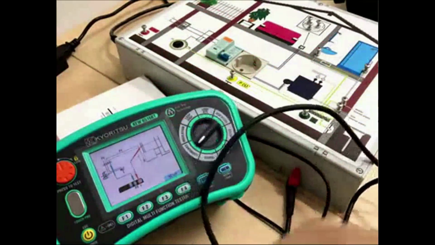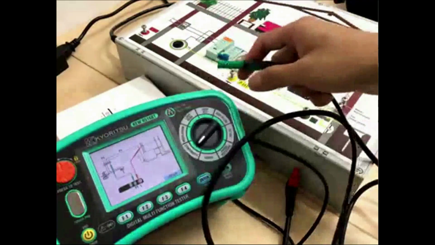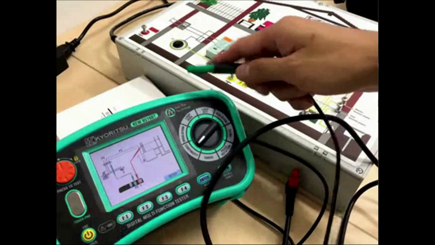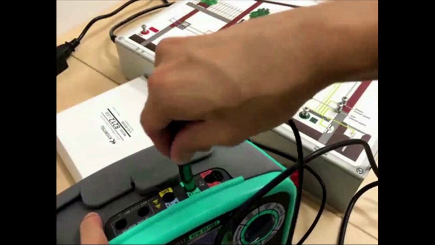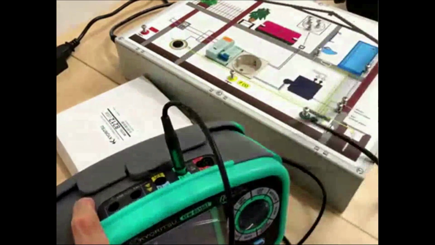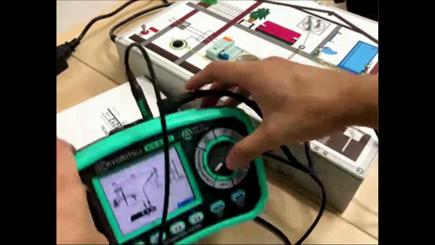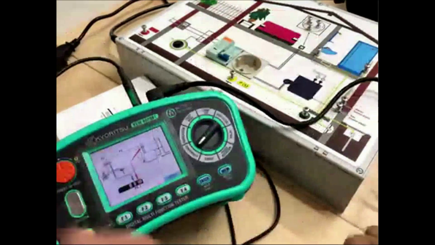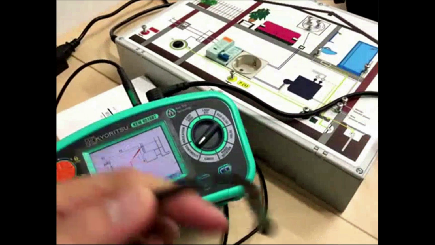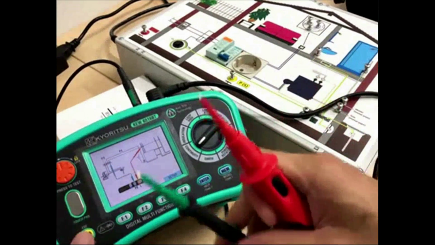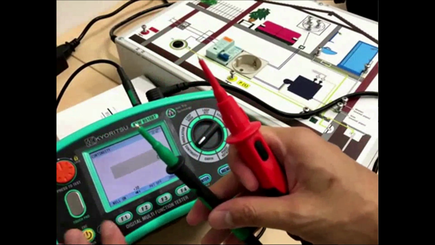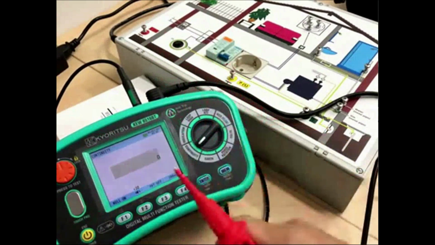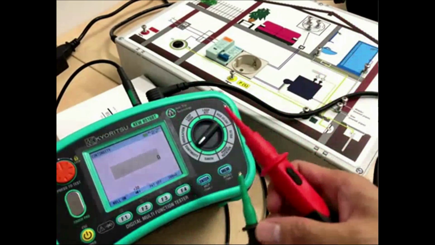Later I show you. So you connect like this, follow this one: green to green, red to red. Okay, like that. So you connect already. Now you want to test. Escape key, backward to the continuity test.